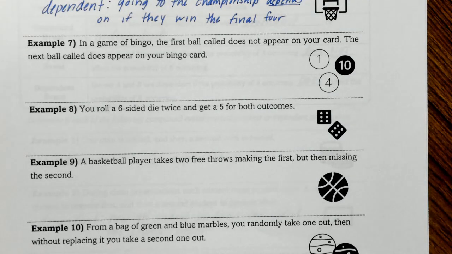So what ends up happening is, when it's not put back into the whole entire thing of bingo balls, you now have less of those bingo balls to choose from. You have less options, less numbers. So the second number drawn will depend on what the first one is drawn. Okay?